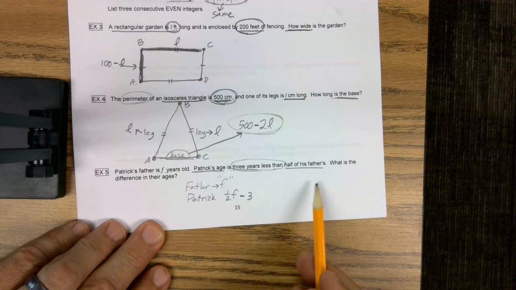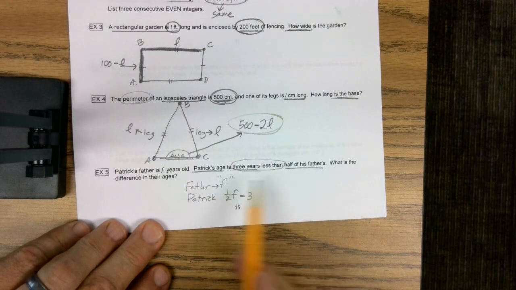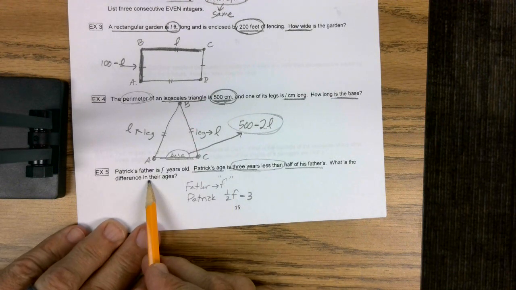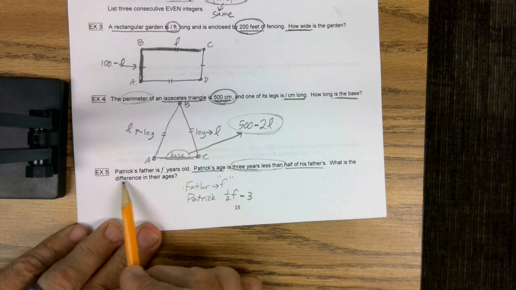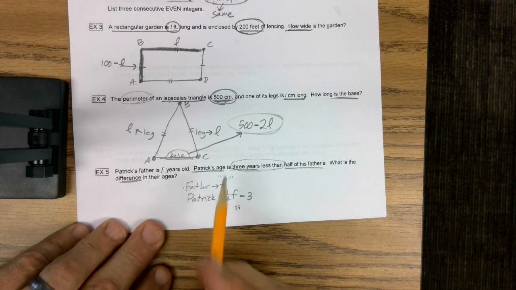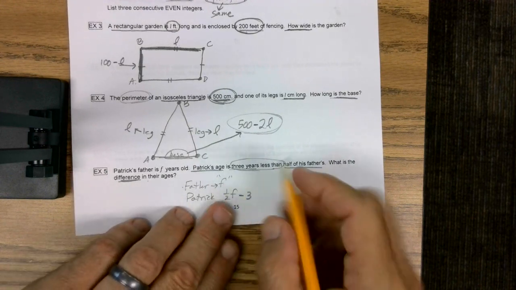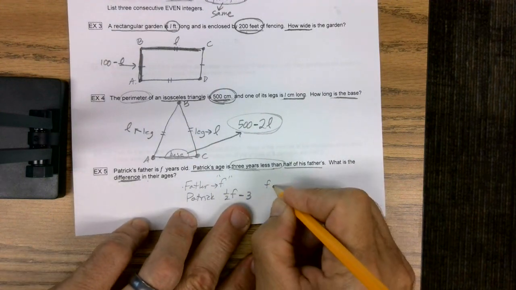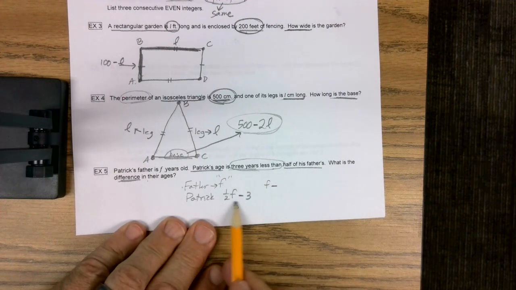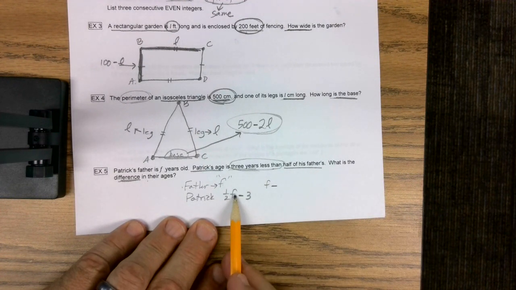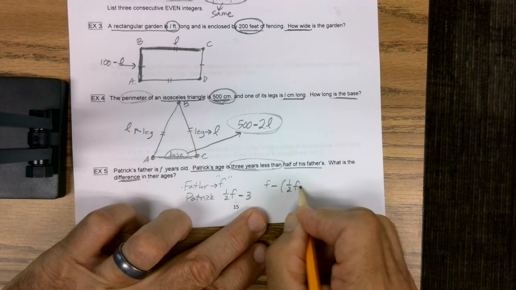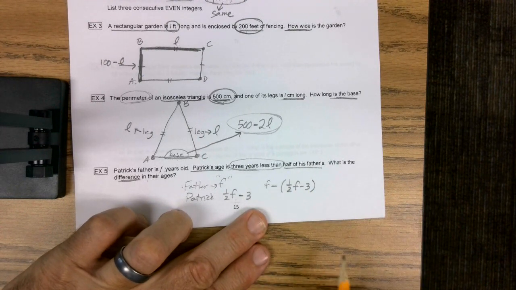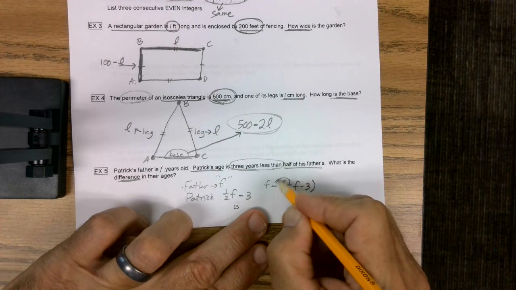Now watch the trickiness of this wording. What is the difference of their ages? Well, you've got to think like this. Who's older? The dad. Well, what does the difference mean? Subtract. So it's implying take the older or the bigger number and subtract the younger age. Now, this is an excellent time where parentheses come in handy because I need to subtract all of it, which means I need to distribute the negative.